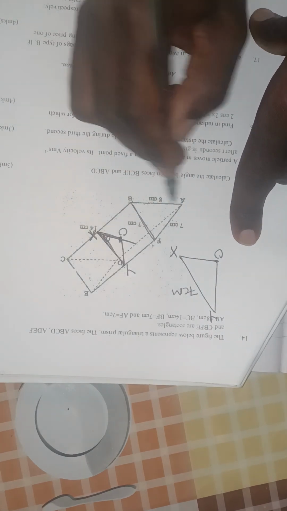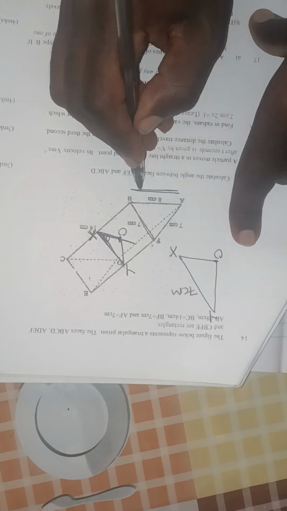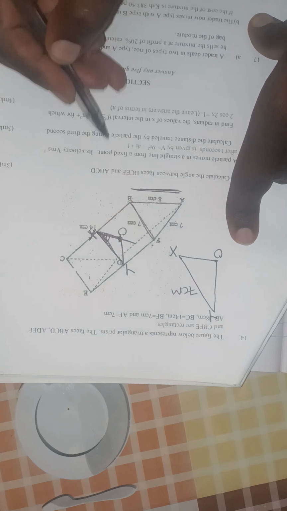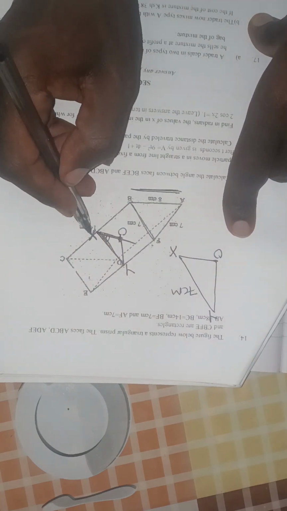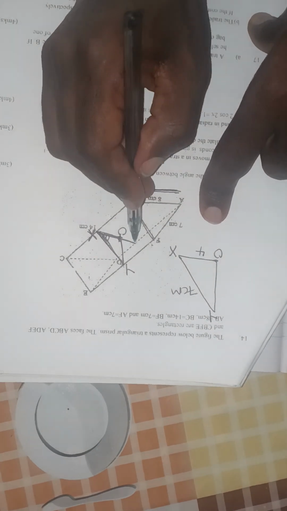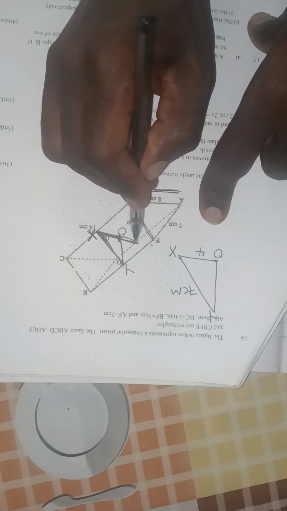I know from A to B is 8. So that can be halved, so that the distance from this point to this point can also be obtained. So I have this length as 4, because the whole length is 8. If halved, then XO is going to be 4.